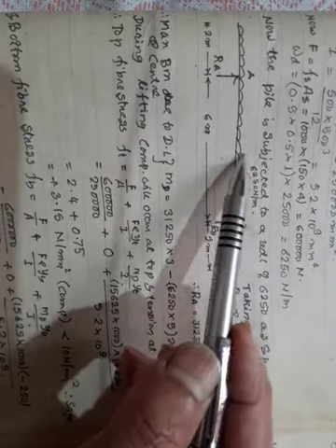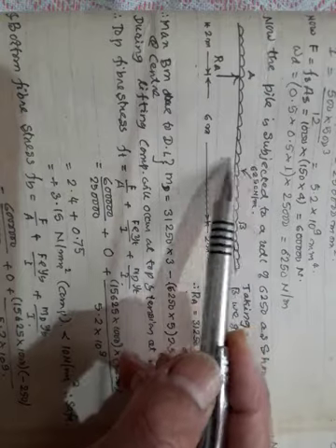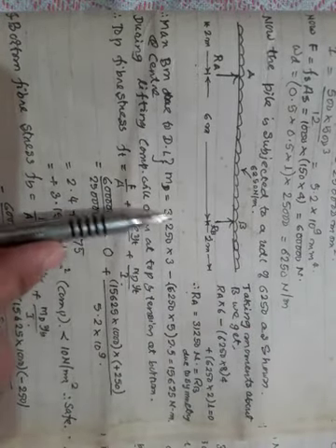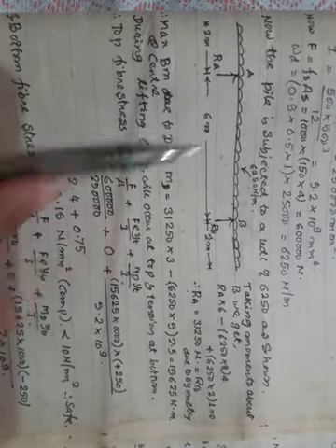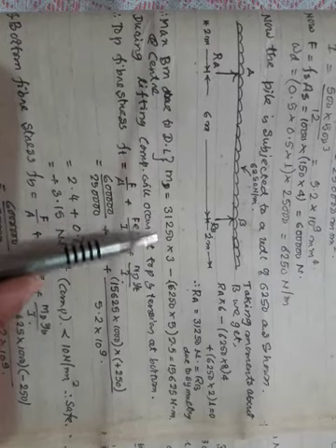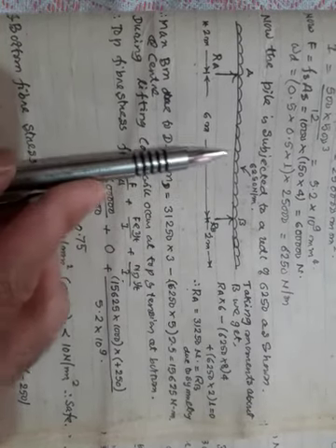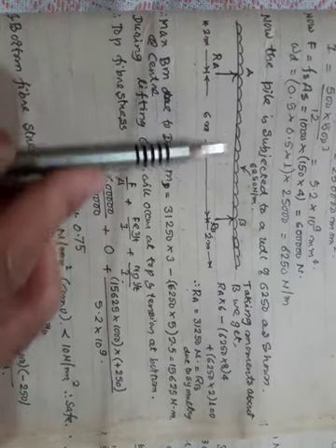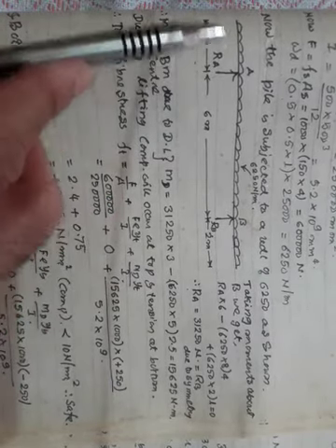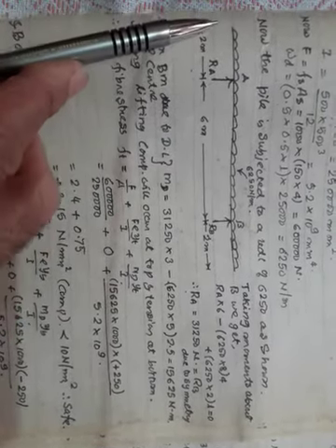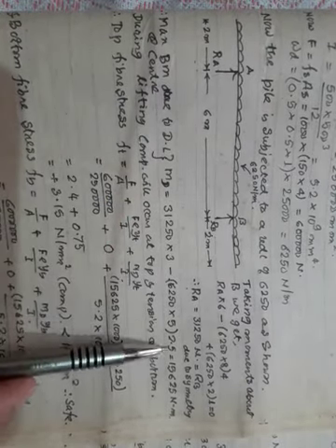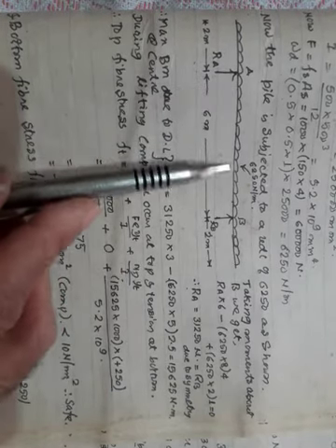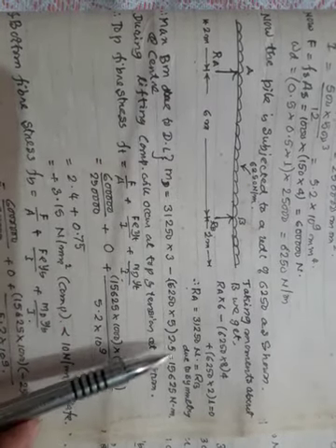Once I know RA and RB, I can calculate the maximum bending moment due to this dead load at the center. MD can be easily calculated. It is RA into 3, RA value I know, 31250 into 3, minus this load from here to here, 3 plus 2, 5 meter, 6250 into 5, into 2.5 meter lever arm.